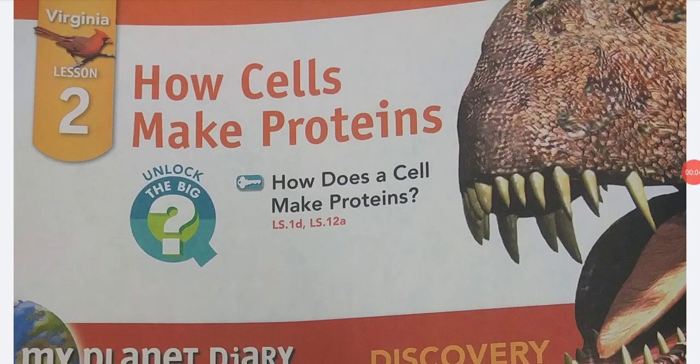We are in Chapter 7. This is Lesson 2, How Cells Make Proteins.